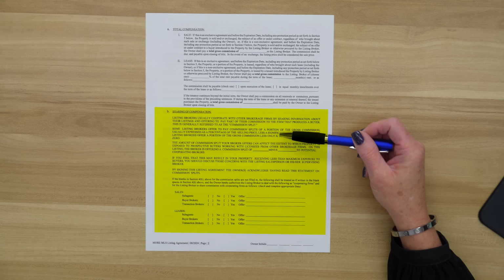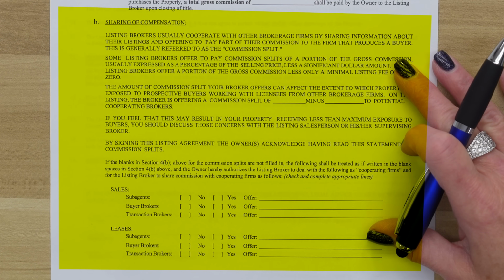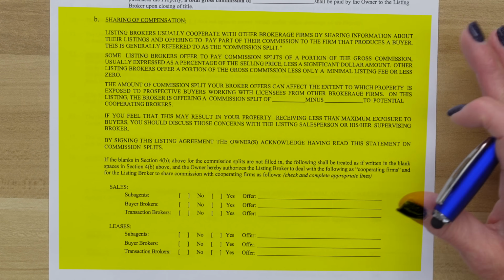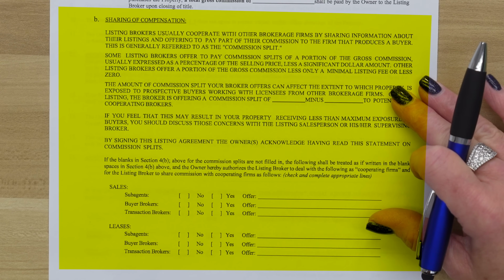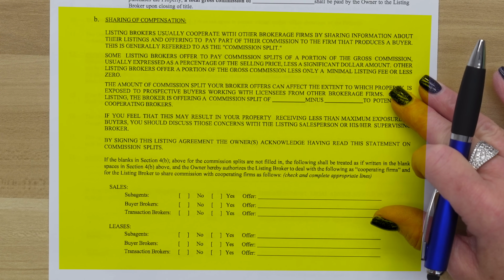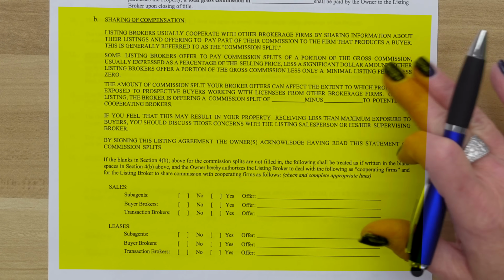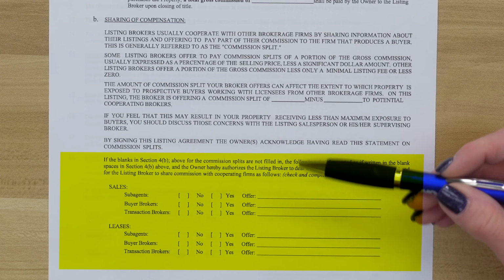So let me take a little bit more time on that. B, sharing of commission. We all know that sharing of commission is still allowed by law. The only difference is that per the MORR settlement, we're not allowed to share or offer any compensation into an MLS system. So this is where you would put the amount that your seller is offering a cooperative brokerage minus any fees.